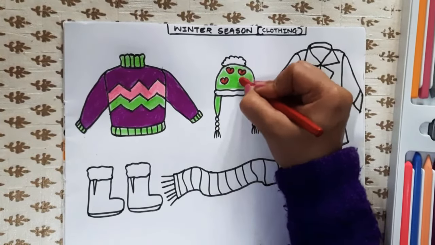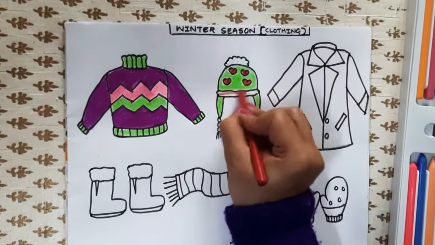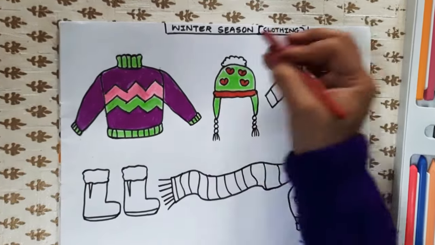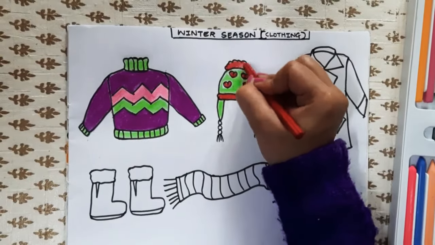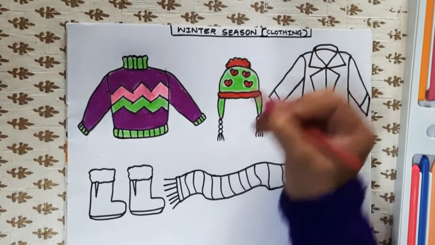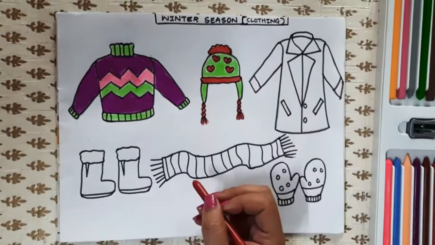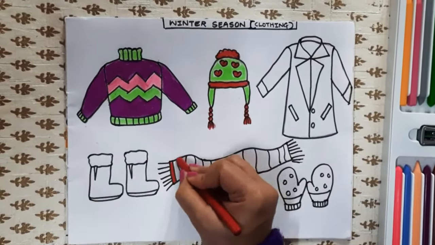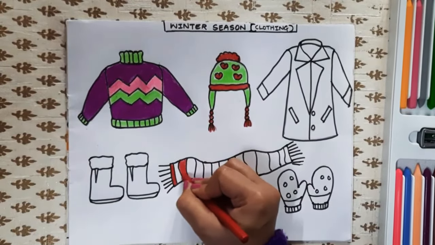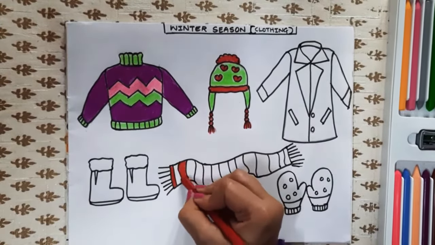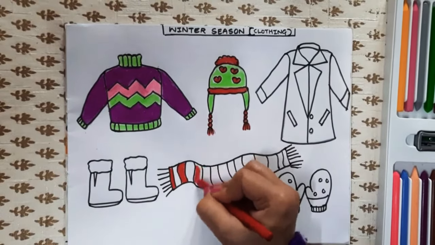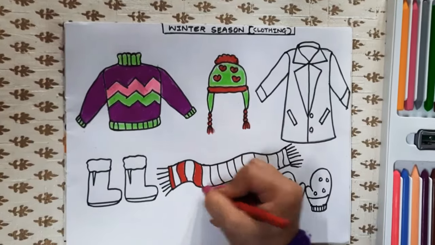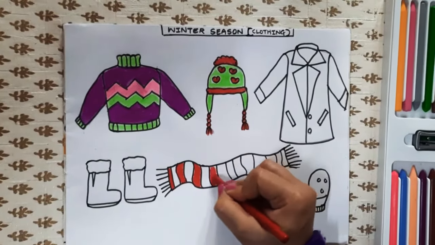You can take yellow, pink. Other colors also look nice. This cap is reminding me of Christmas. Now I am going to use the red color in this muffler also, along with yellow. So one red, one yellow. Let's follow the pattern. Very neatly inside the lines without leaving white spaces.